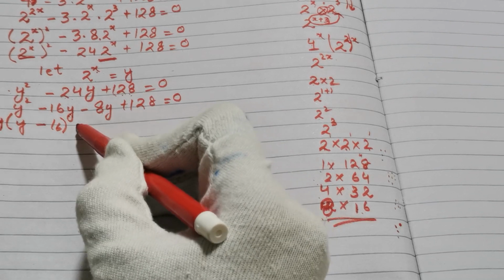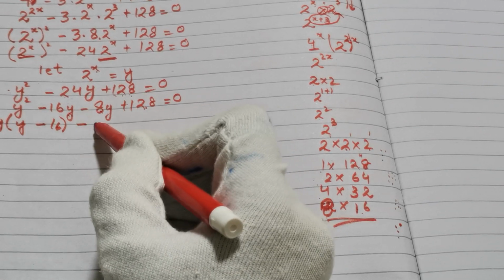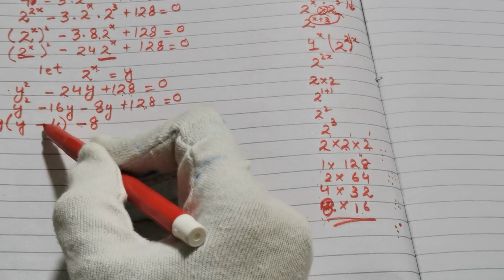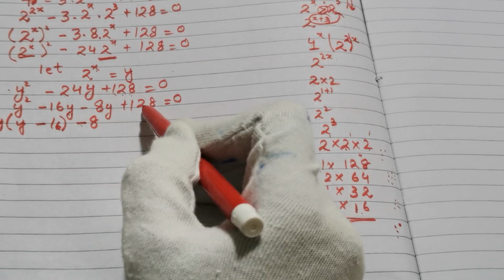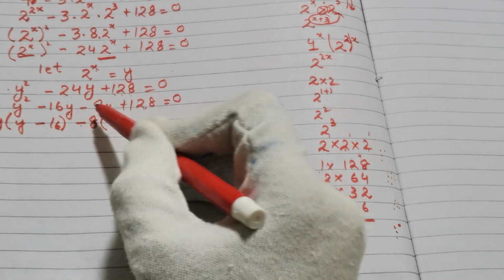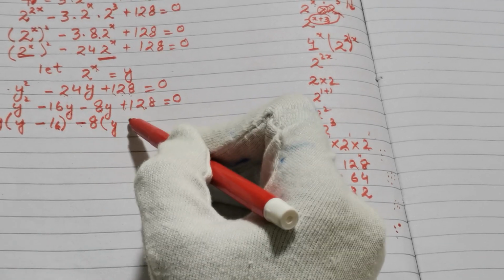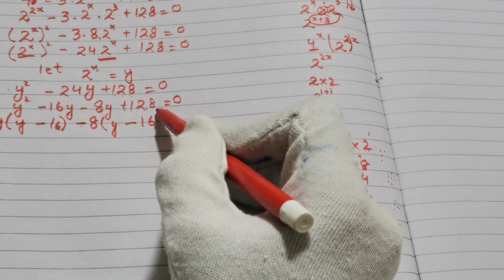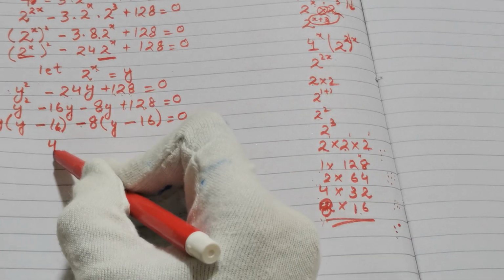Now we take minus 8 common from these two terms, why minus common, because here there is a negative sign. What is left: minus minus plus, y minus 16, since minus 8 sixteens are 128.